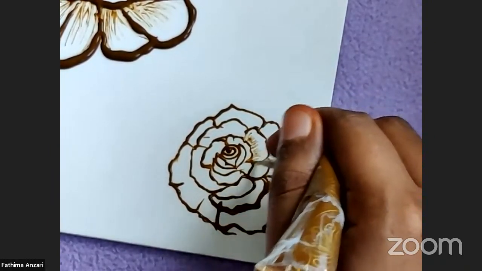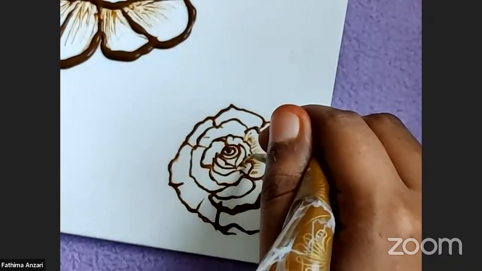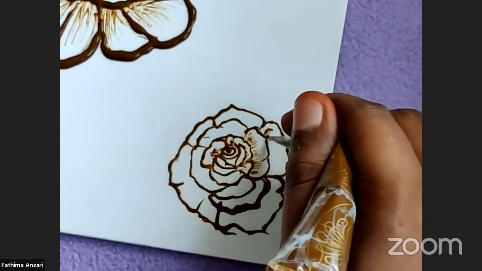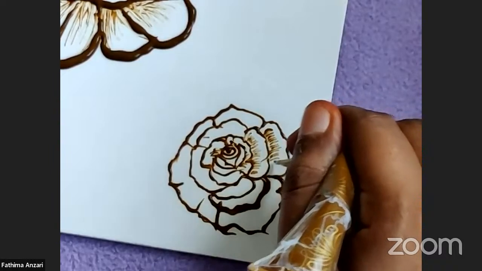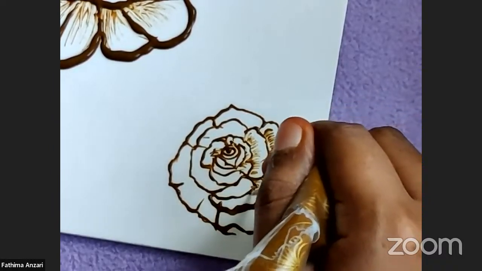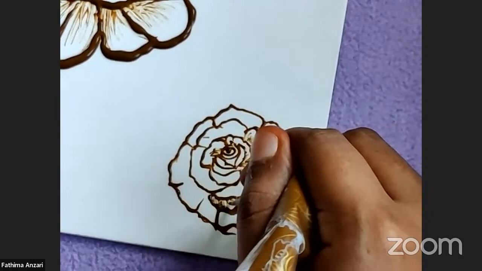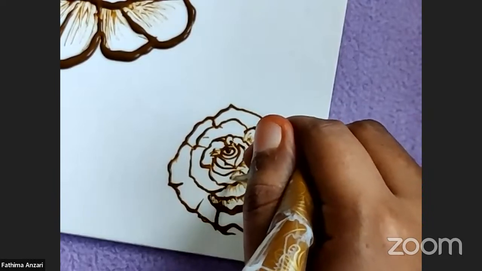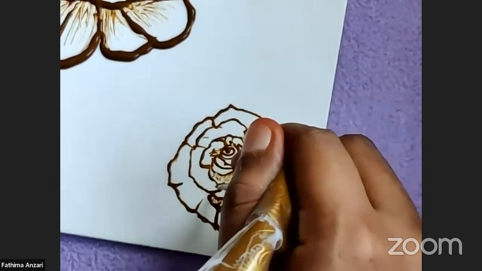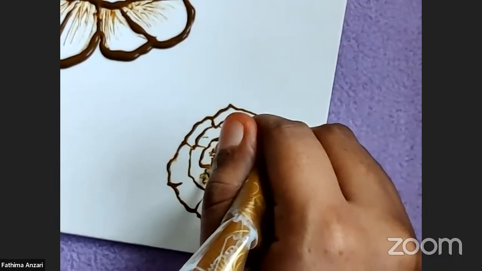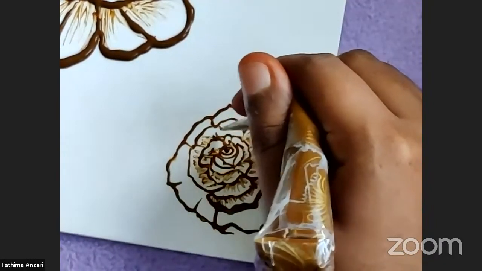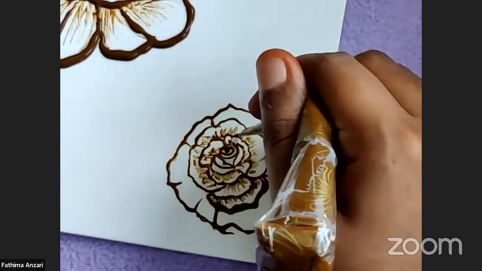Now let's start giving a bit of shade and all. Very small strokes I'm giving because we haven't drawn a big petal or something. We have small petals now. So we have to keep that in mind and then do it. Yeah, it's kind of coming to its shape.